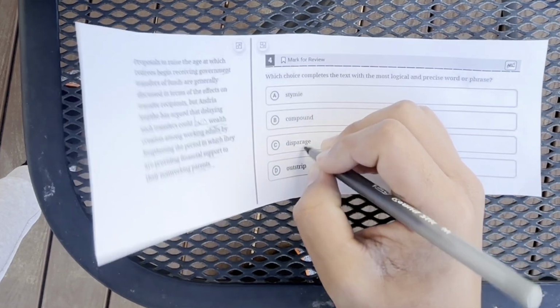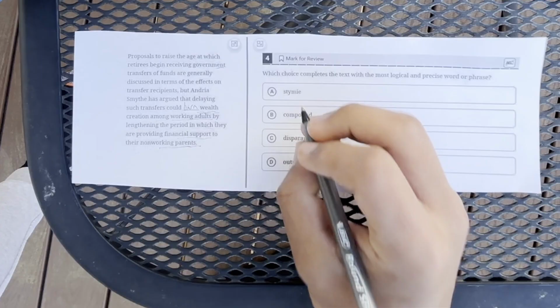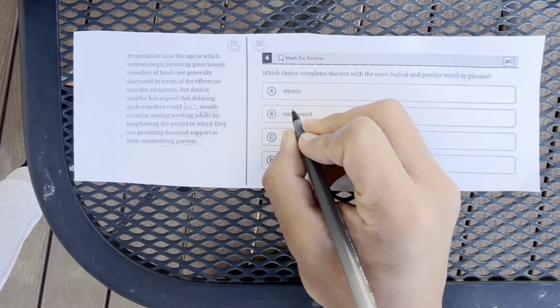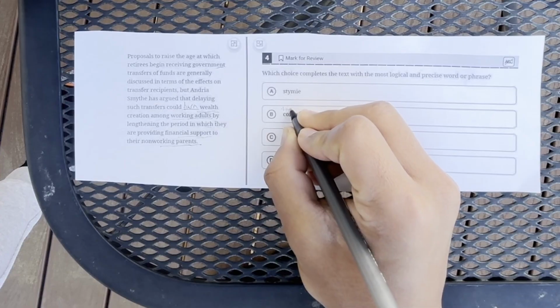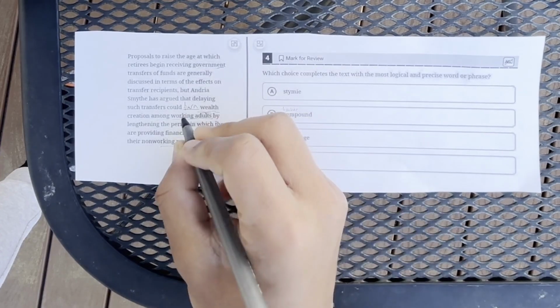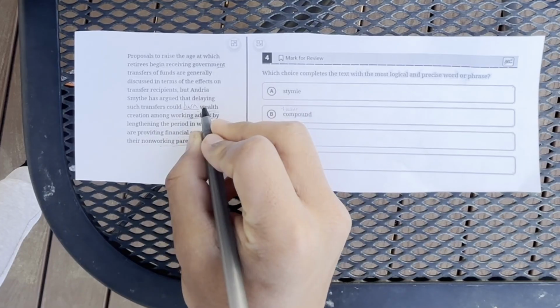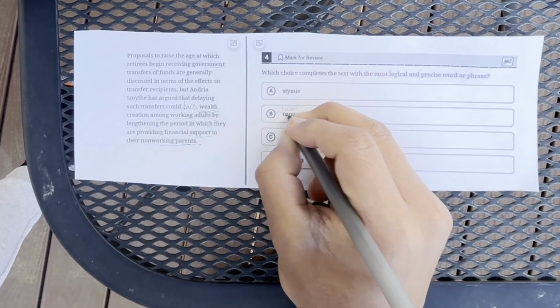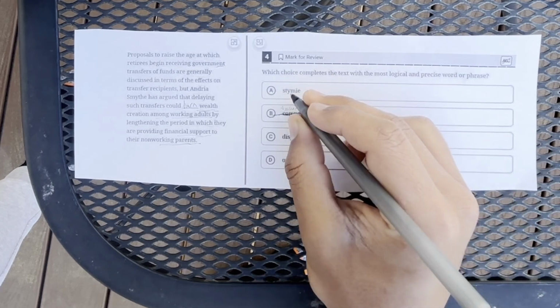So stymie, compound, disparage, outstrip. So now going off of the prefixes, we know that the com prefix means to put together, kind of like combine. I don't know what the root pound means, but we are looking at the com prefix, but we're not putting anything together here, so compound is out.